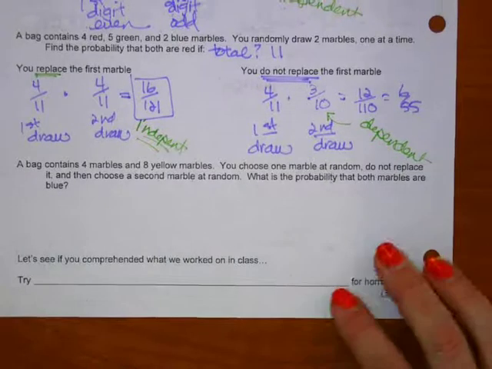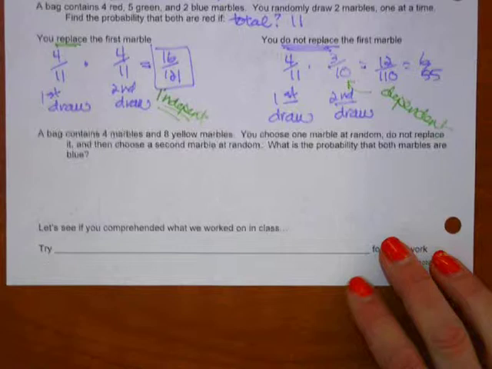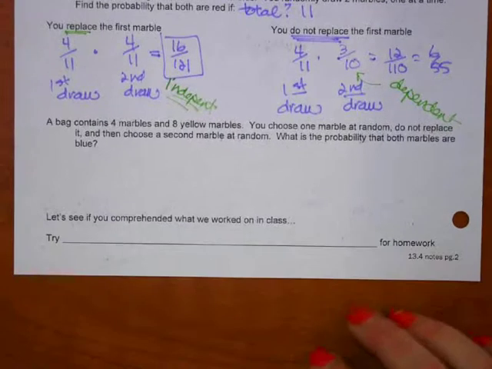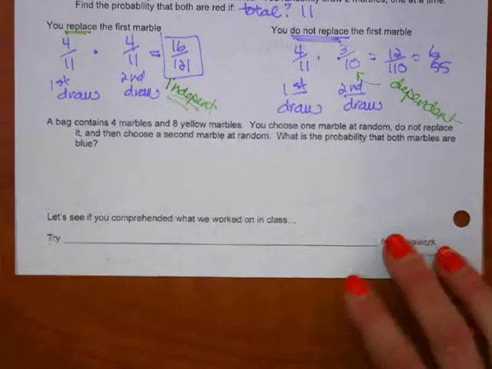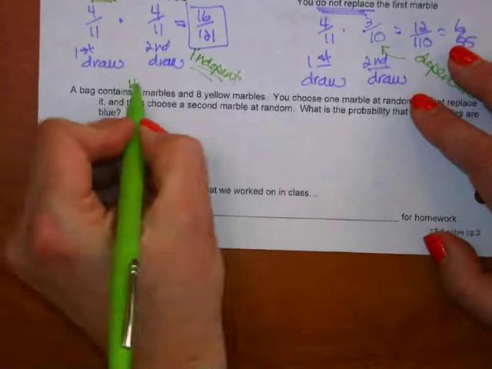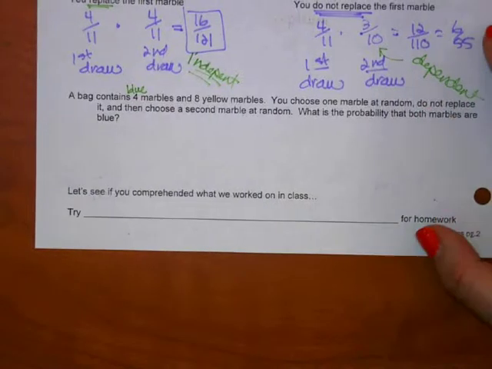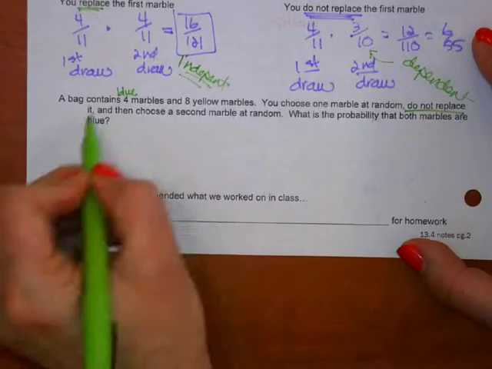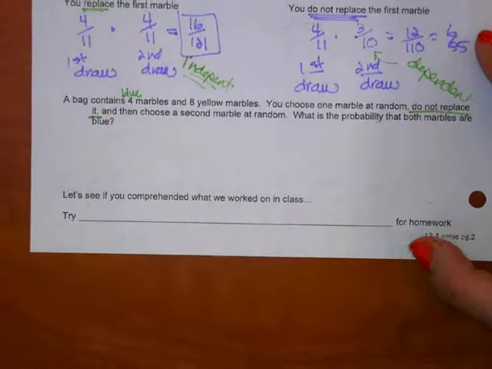Okay, let's do one more. You've got to read these a little bit. I know you love to read. No. See, that's where you're wrong. A bag contains 4 blue marbles and 8 yellow marbles. You choose one marble at random. You do not replace it, and then choose a second marble at random. What's the probability that both marbles are blue?